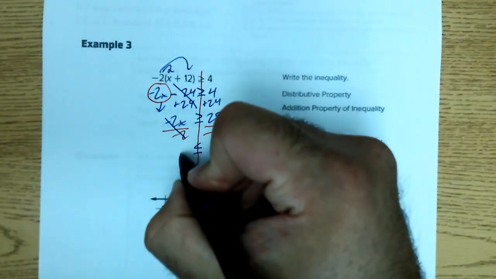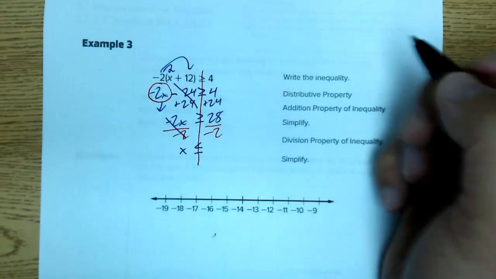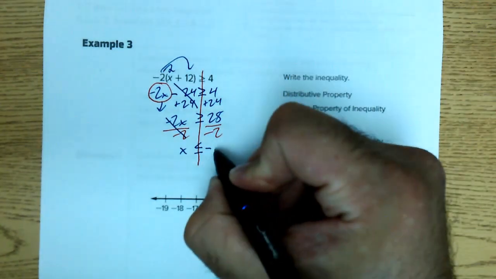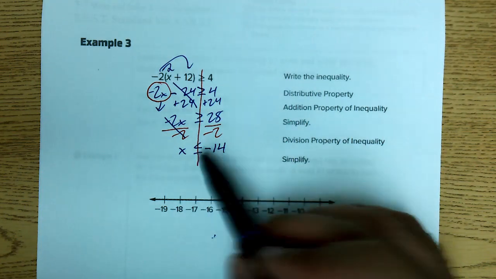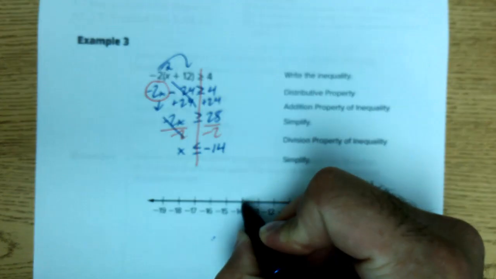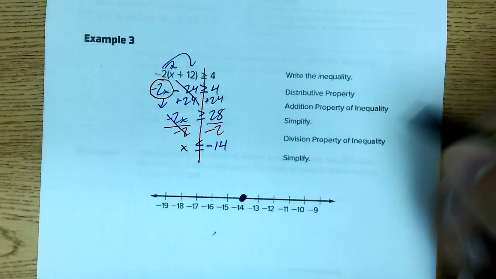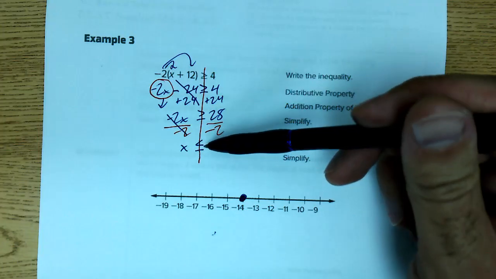Those negative 2's cancel. You have 28 divided by negative 2. Positive divided by negative is negative. 28 divided by 2 is 14. This is less than or equal to. So this is going to be a closed circle. Closed dot. Right. X is less than.